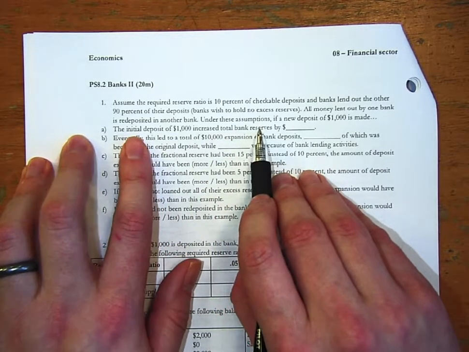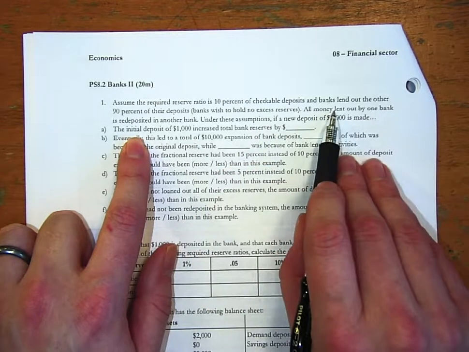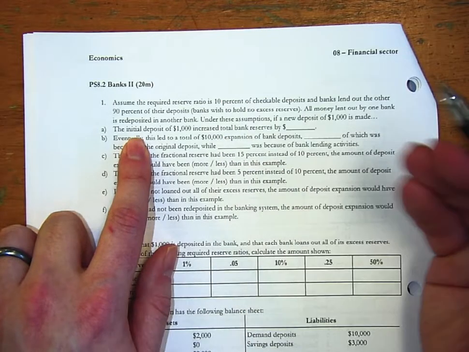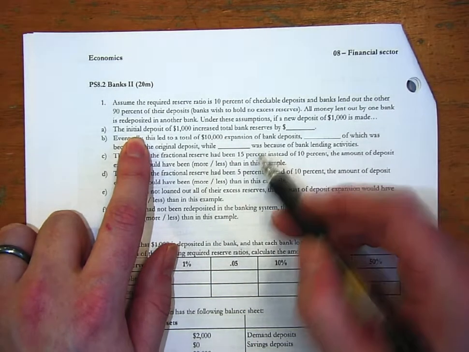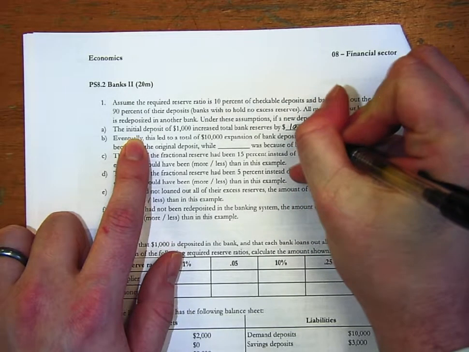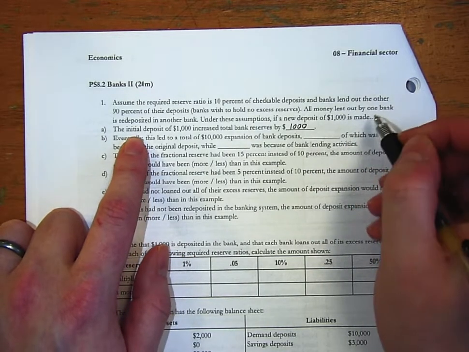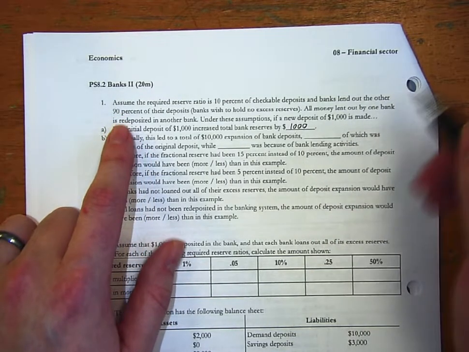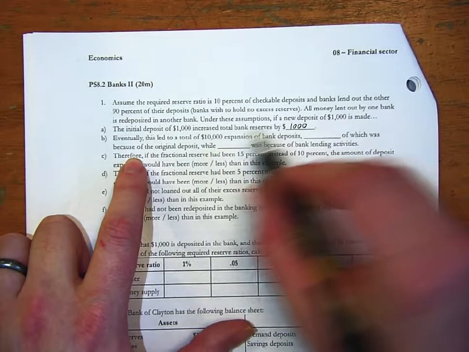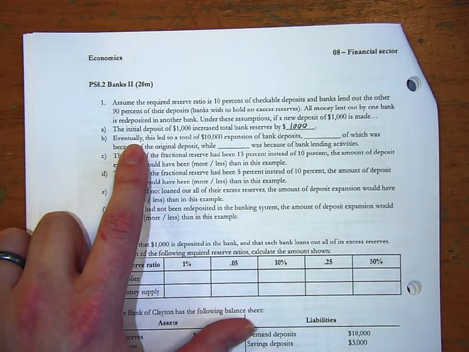Well, my students have pointed out to me, are we assuming that it's immediately lent out? Because if it's immediately lent out, then the bank reserves only go up by $100. But assuming for a second the initial deposit just increases bank reserves by $1,000, because maybe they haven't lent out that 90% yet, but they will very soon. I'll probably change the verbiage of that going forward, since it could be read two different ways.